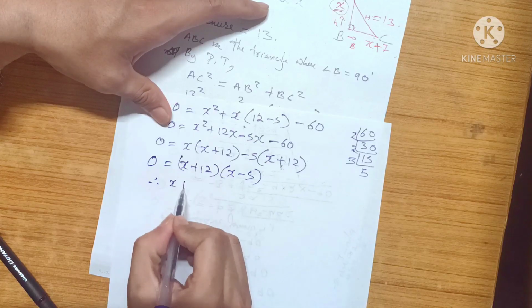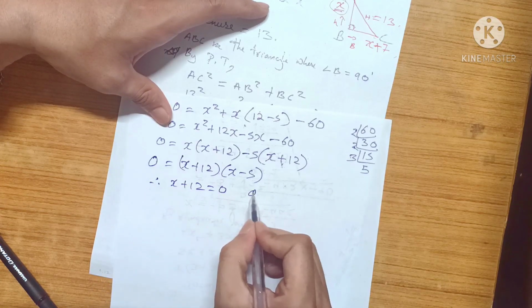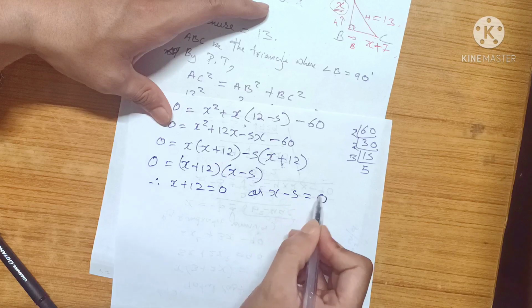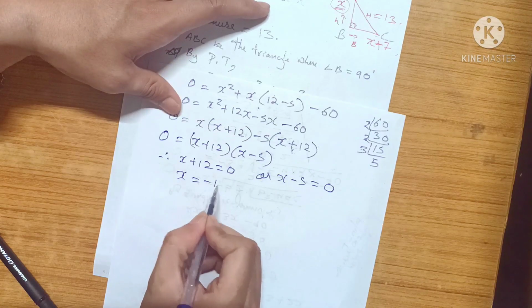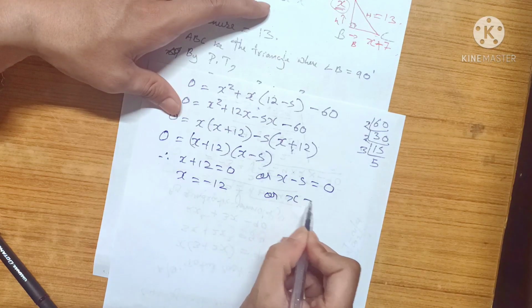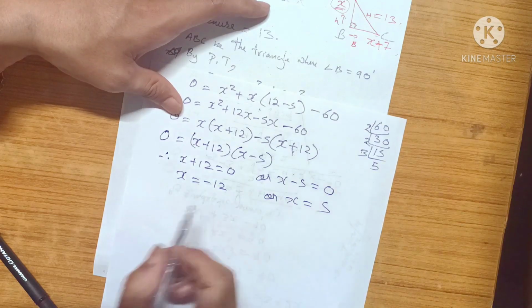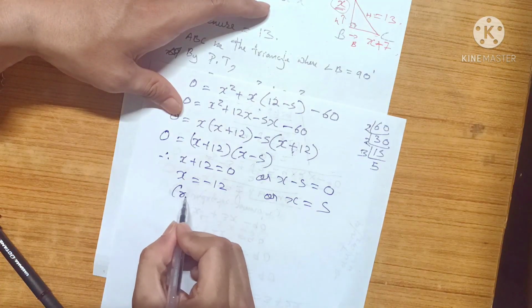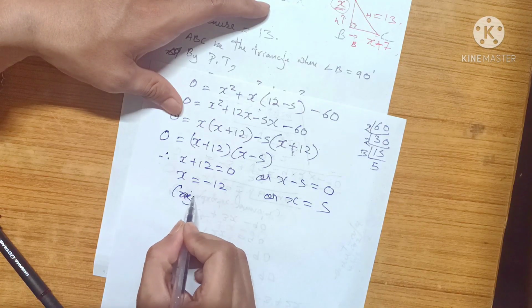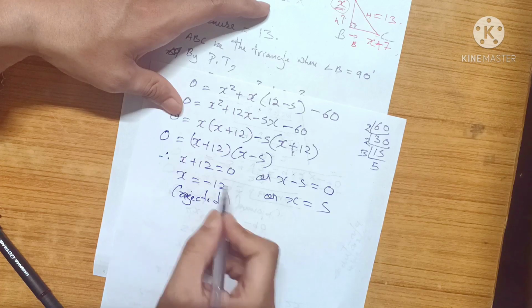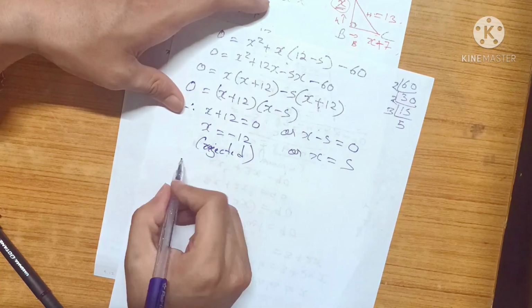Therefore, x plus 12 equals 0, or x minus 5 equals 0. x equals minus 12, or x equals 5. But this one will be rejected because the side of a triangle can never be negative.